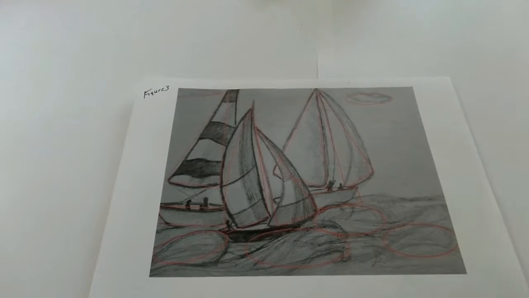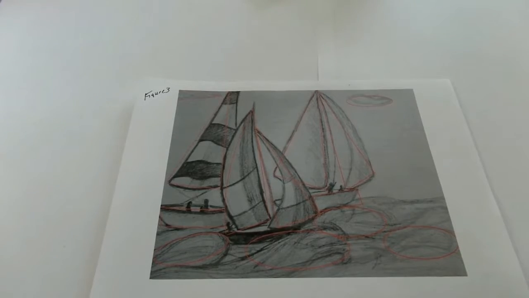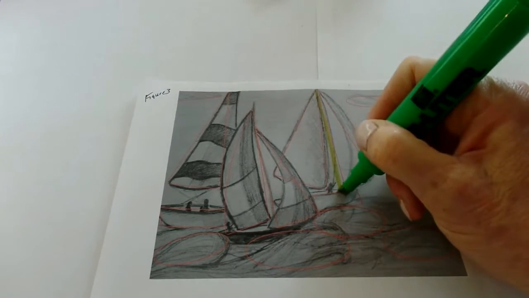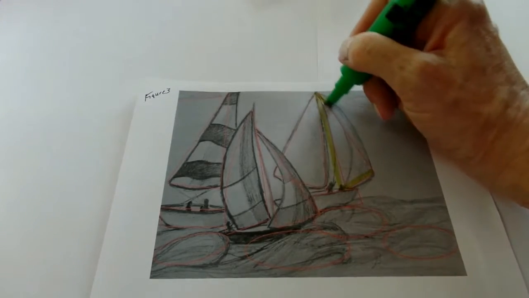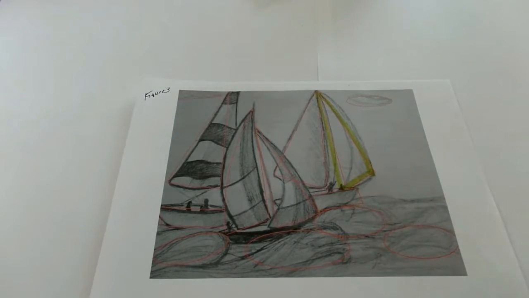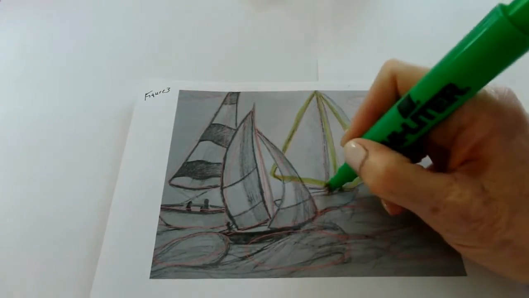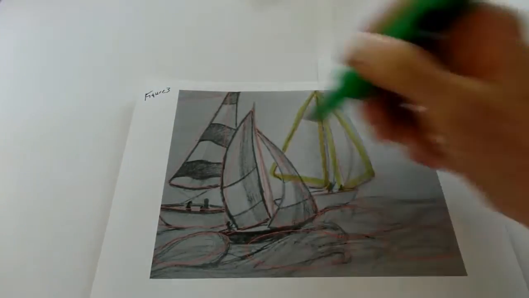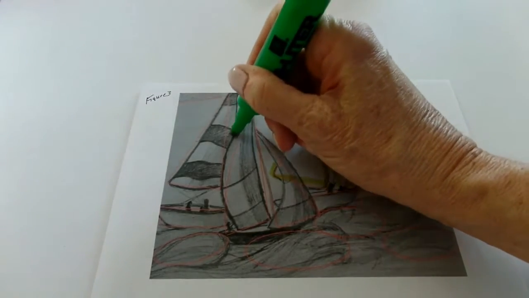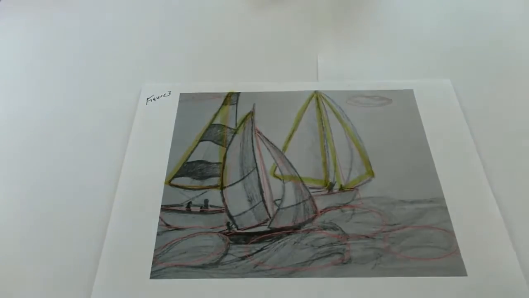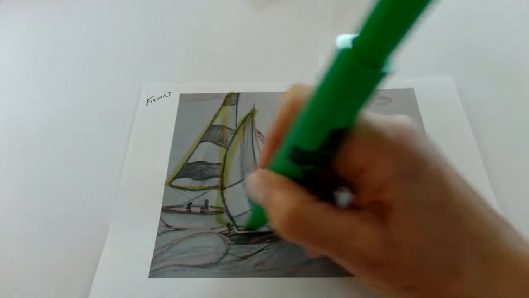This drawing of mine has a number of geometric shapes, and they're hard to see, so I'm going to define them for you with a highlighter. I can see a triangle in the sail of the boat, and another triangle in this area. I have another triangle right here, and there's one in this area.